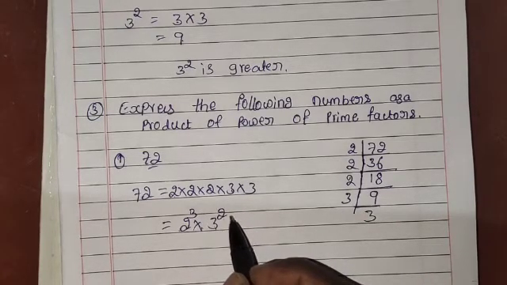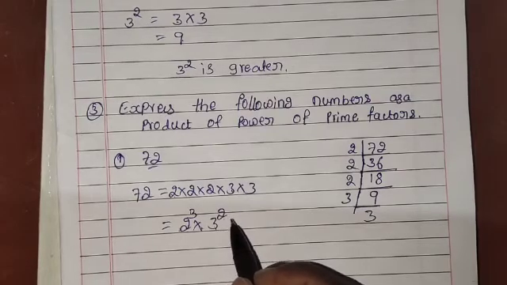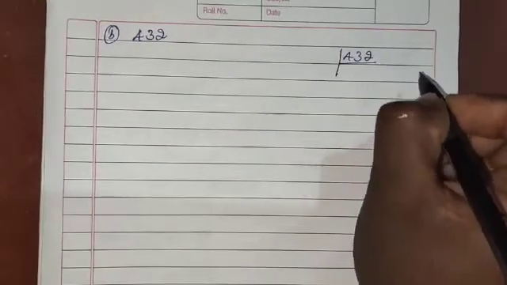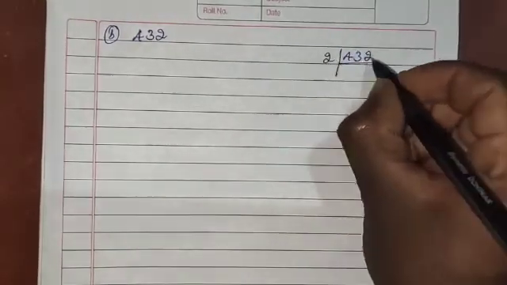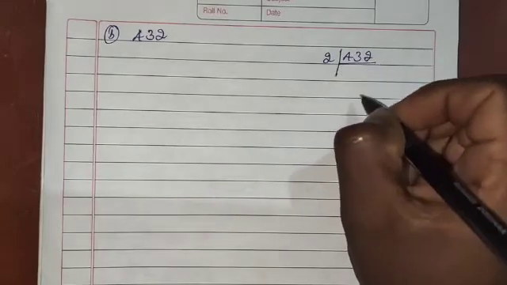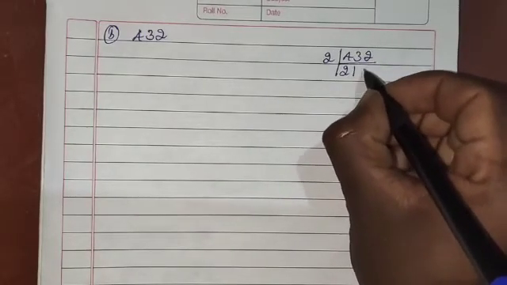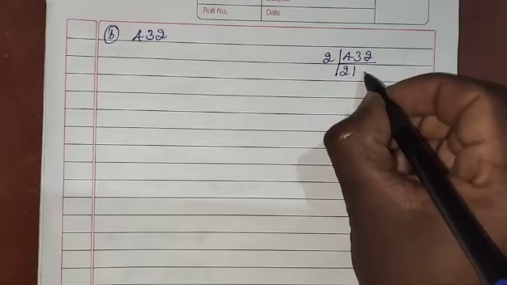Okay, the next problem is 432. Now we have to divide this with the smallest prime number 2. At the unit place we have 2, so it is divisible by 2. 2 2s are 4, 2 1s are 2, 1 remainder, it will become 12. 2 6s are 12.